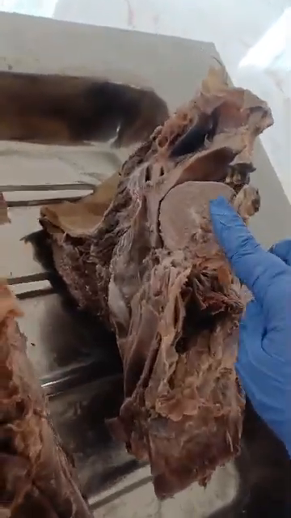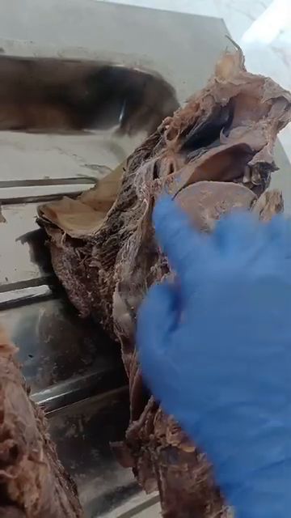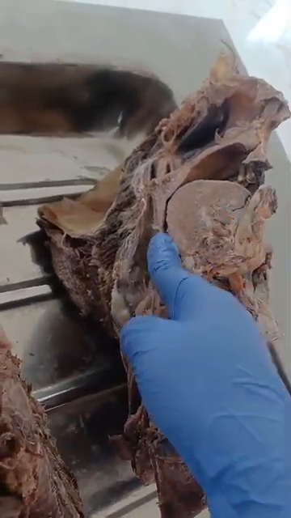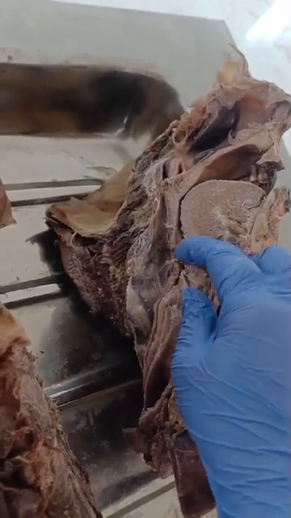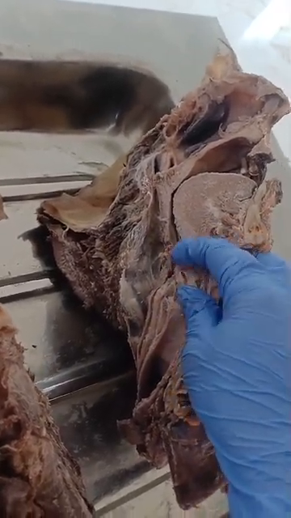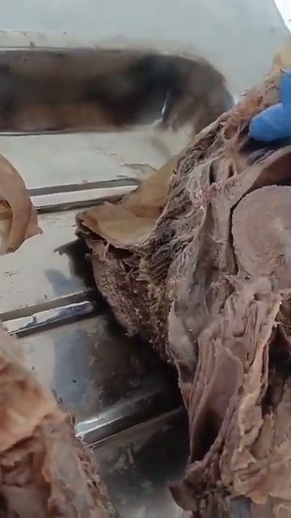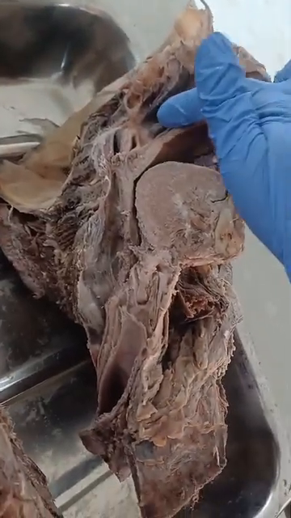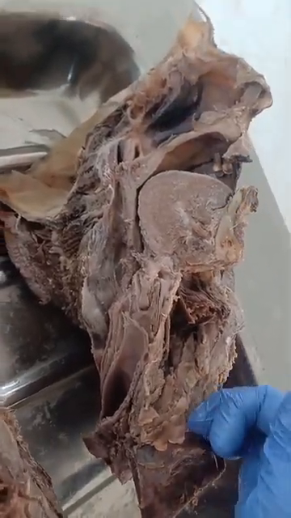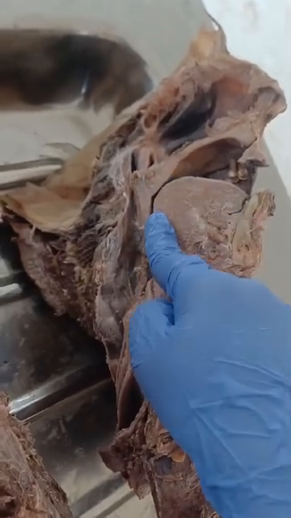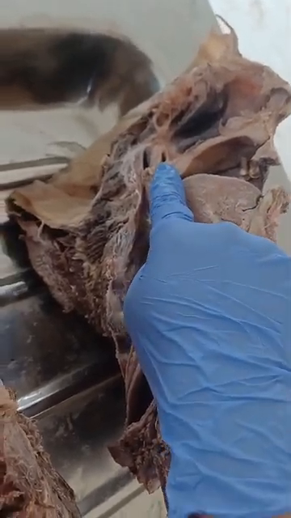So here what you see is the hard palate. You can see the epiglottis, and this is the soft palate, and you can see a small portion of the epiglottis here, and this is the tongue, and all these are the nasal conchae. Elevations are called the conchae, and these depressions are called meatus. And you can also see here a small opening that is called the opening of the auditory tube.